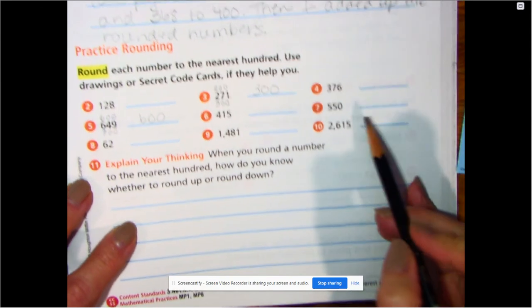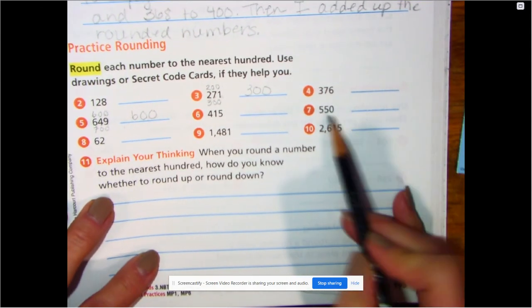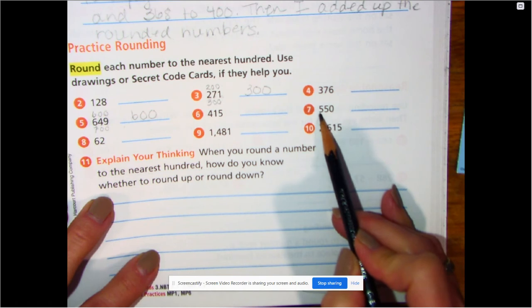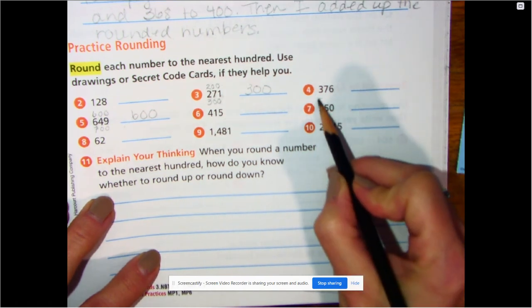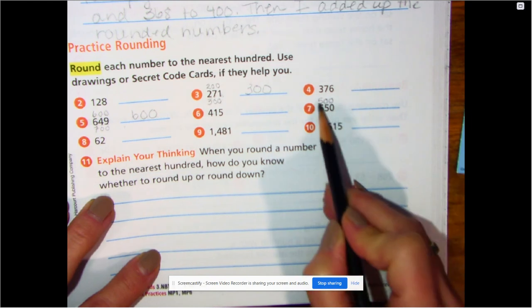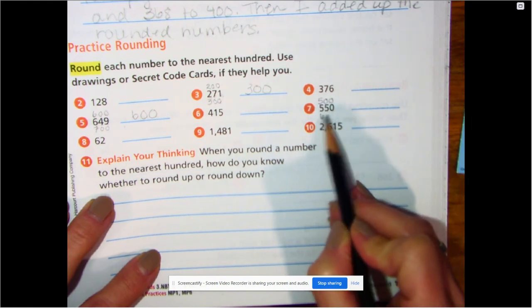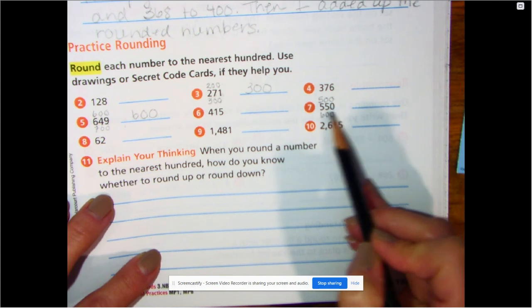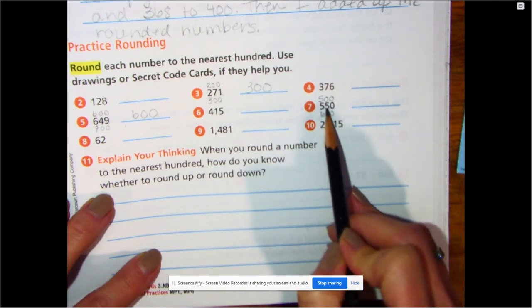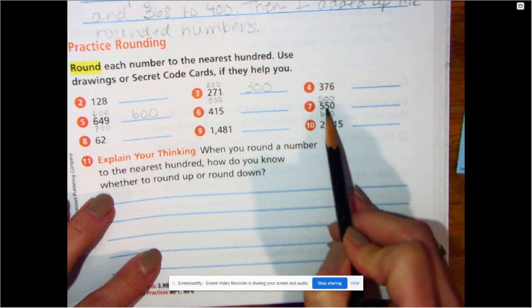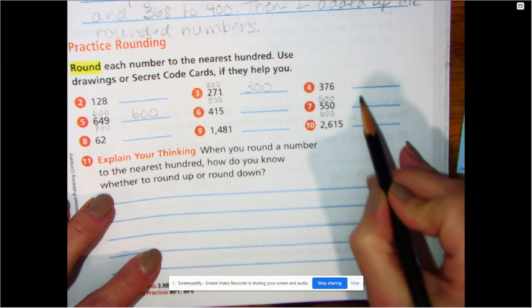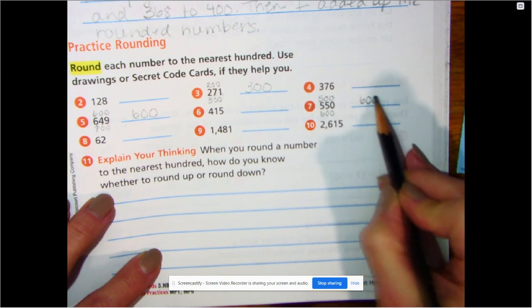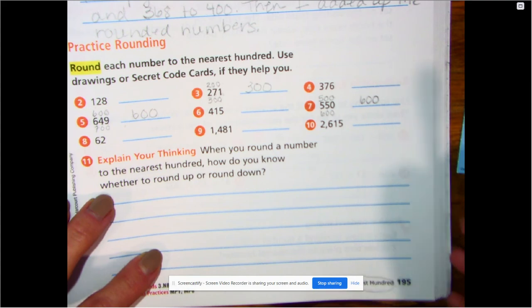Okay, let's try 2 more. Number 7, 550. I already know by looking at my hundreds place. It's between 500, and if I were to add 100 more, it would be 600. 500 to 600 is 100 hops. Okay, 550. If I look at that tens place, remember, 5 or more, we're going to go up. Here it is, 550 exactly. It's right halfway in between. But when it's right in the middle, I'm going to round up to 600. Okay, let's try one more.